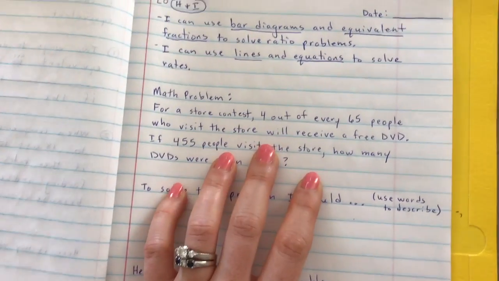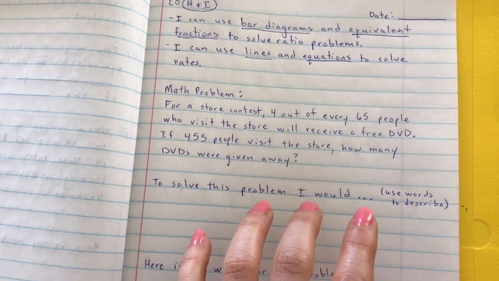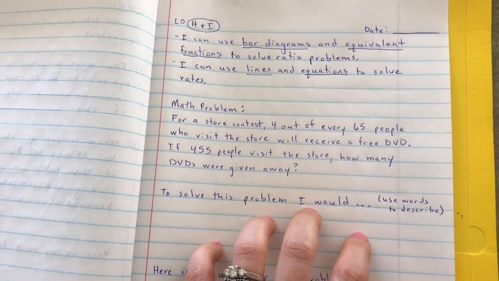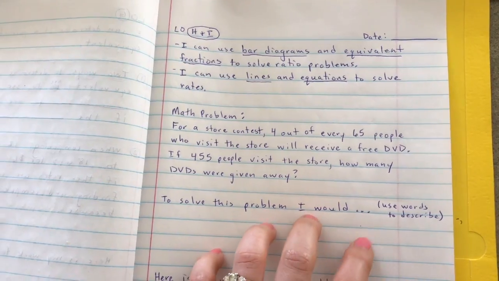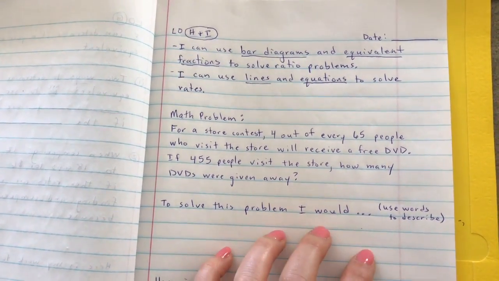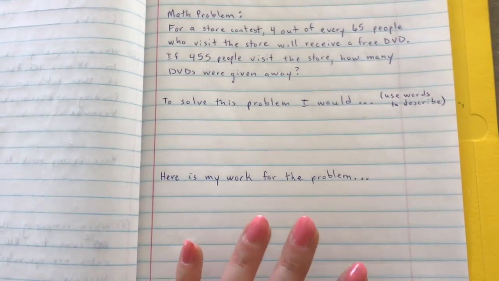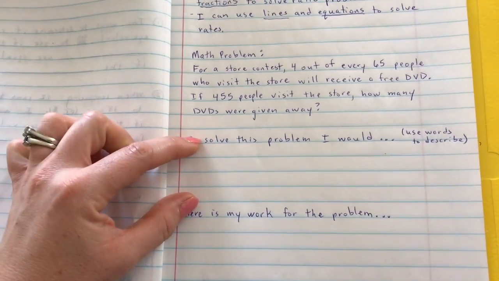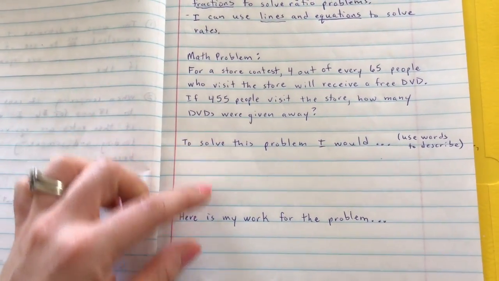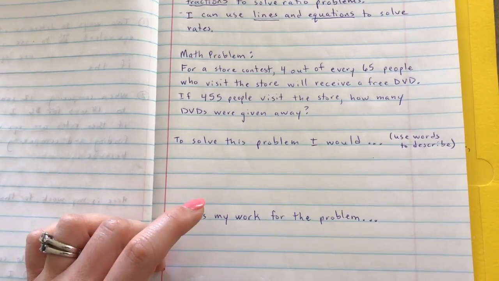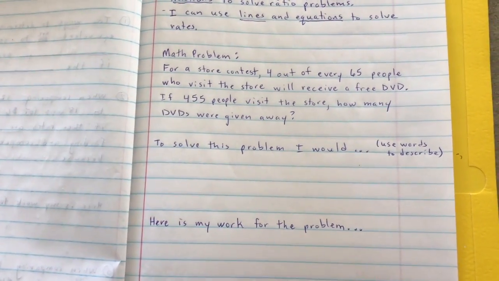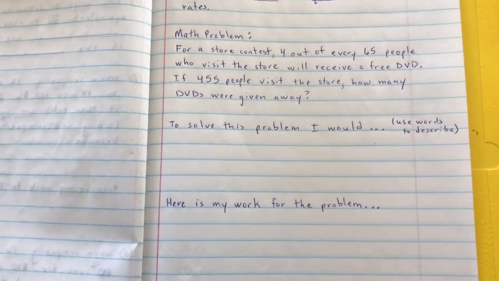I'm going to give you a math problem, and then you're going to say how you would solve the problem. You'd explain it in words, how you would make a diagram or how you would set up an equation. And then you're actually going to show your work. So this is the part where you're using words to describe what you would do, and this is where you actually do it and lay out the numbers in the equation or draw the picture.